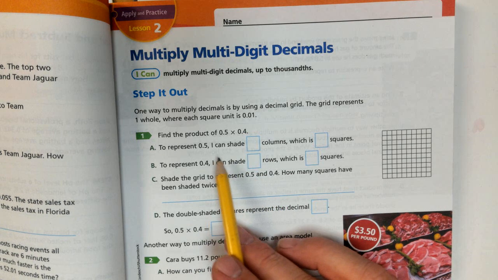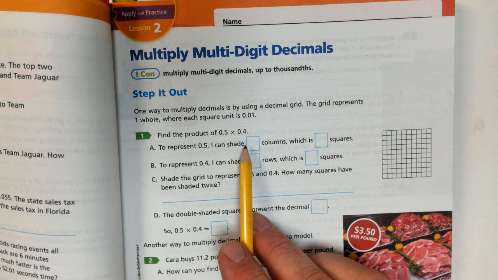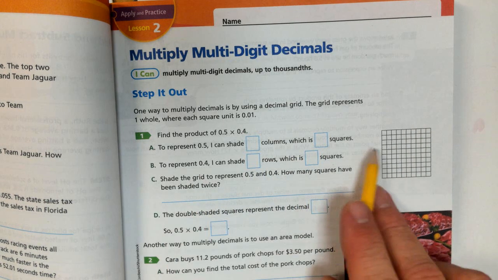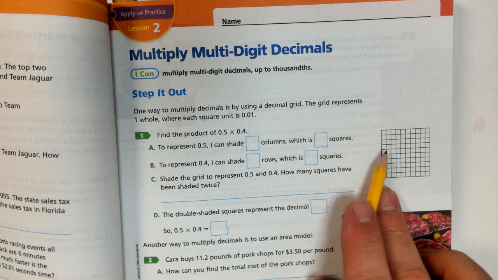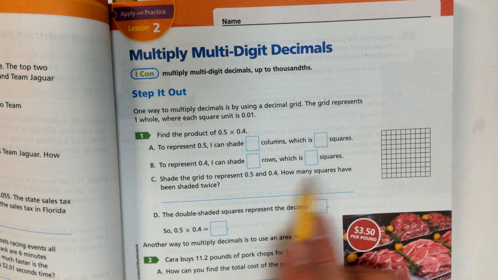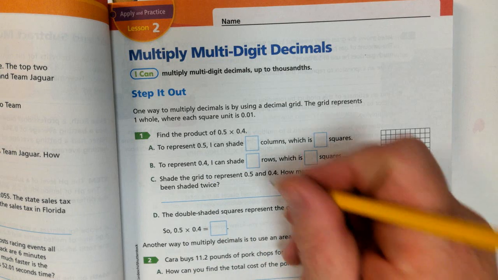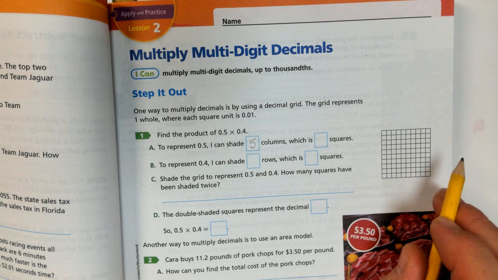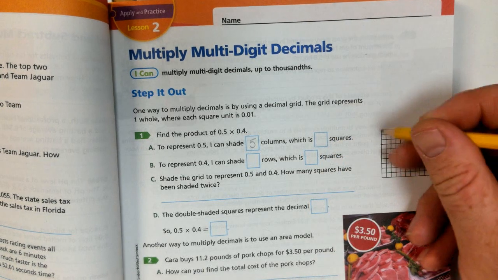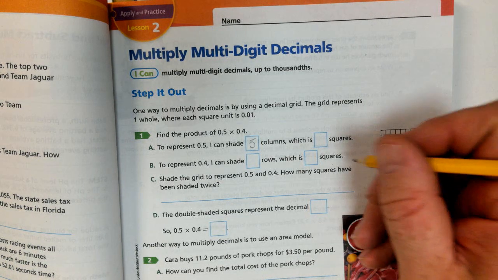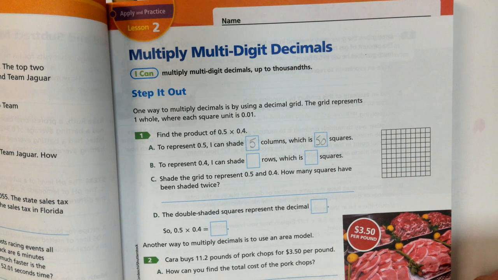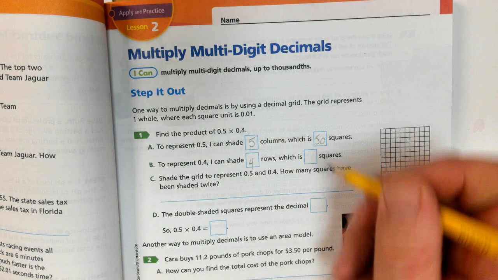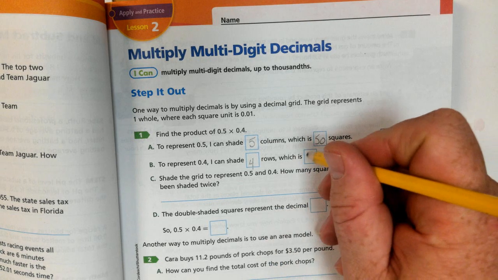It says to represent 5/10, I can shade 5 columns, which is 50 squares. If this whole thing represents one whole, each row is worth 1/10. So if I'm representing 5/10, I would have to shade in 5 columns, and that would be the same as 50 squares. Now to represent 4/10, I can shade in 4 rows, which is 40 squares.